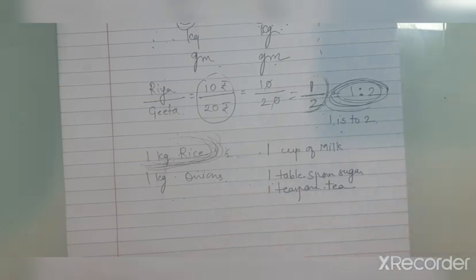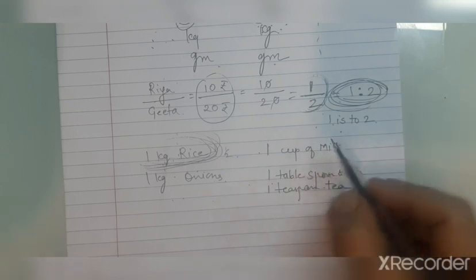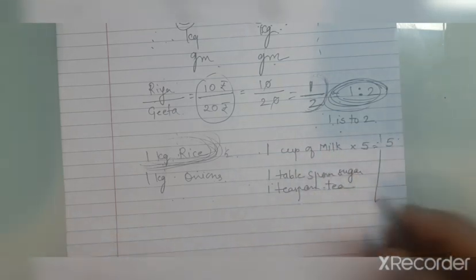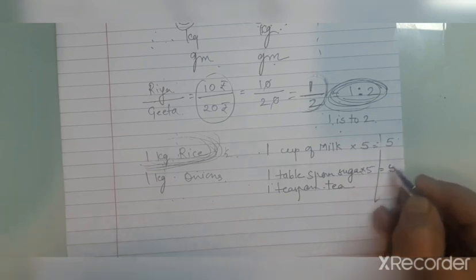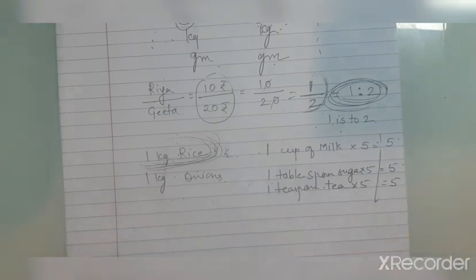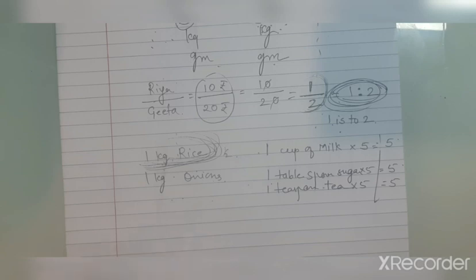If I have to make it 5 times more, I will just multiply by 5. So I take 5 cups of milk, 5 tablespoons of sugar, and 5 teaspoons of tea. If you understand this, you will understand what ratio and proportion is. It is very important to know how it is used in our day-to-day life, so that we can solve the further sums.